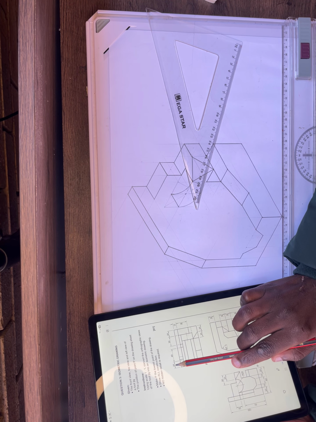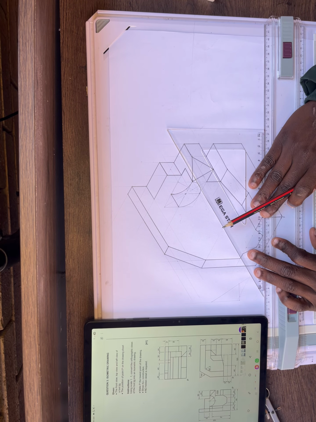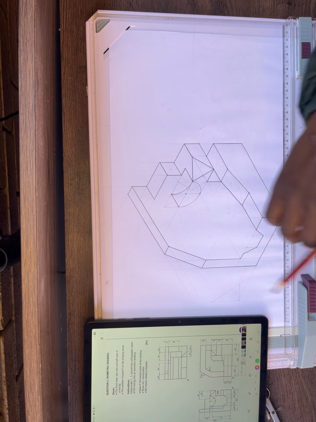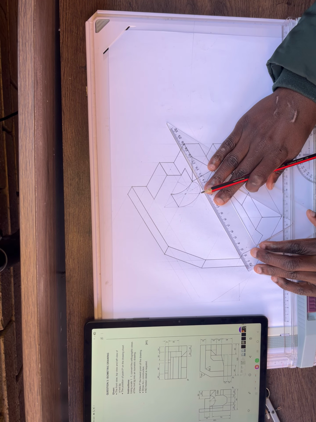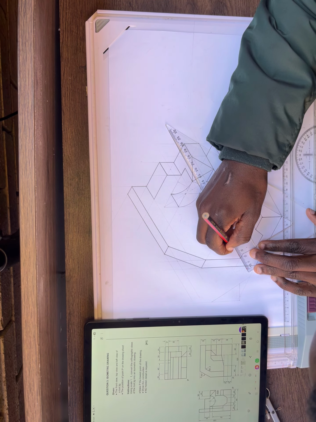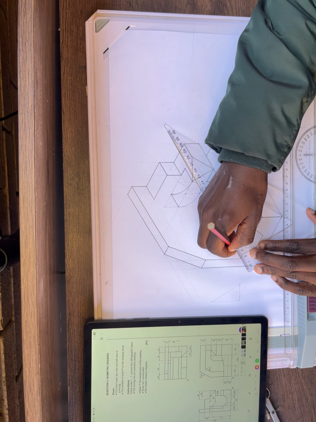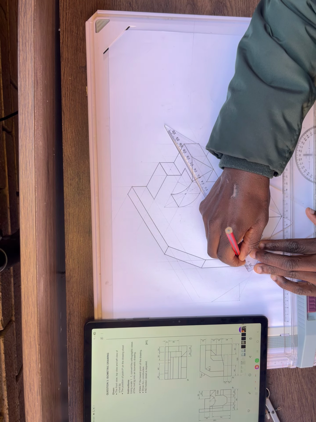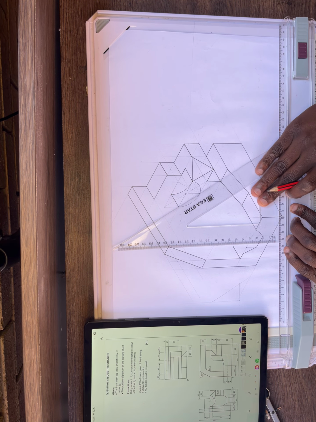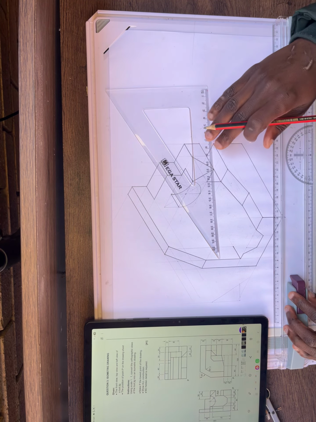Confirmation is from the top view here. So I'm going to just draw a construction line coming this way. Then I measure how much? I measure 20. Gonna come from here down to here. Then let us take this line upwards also.